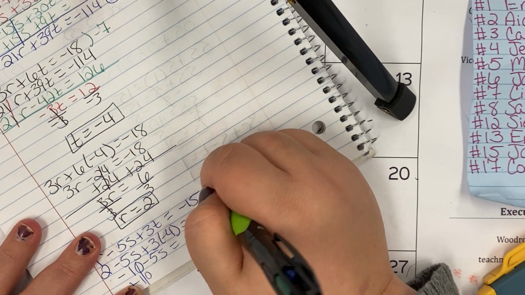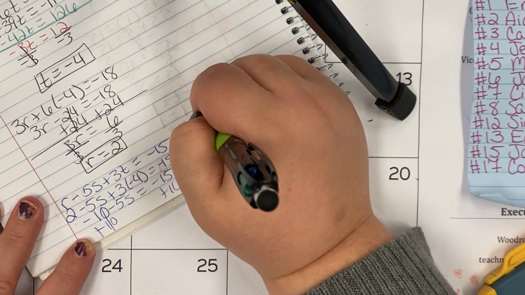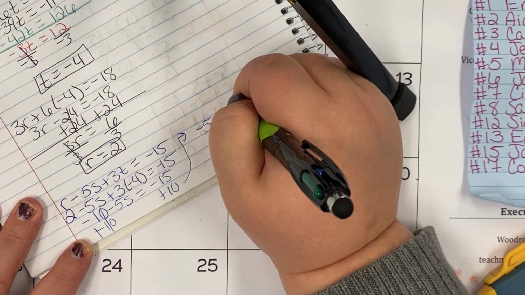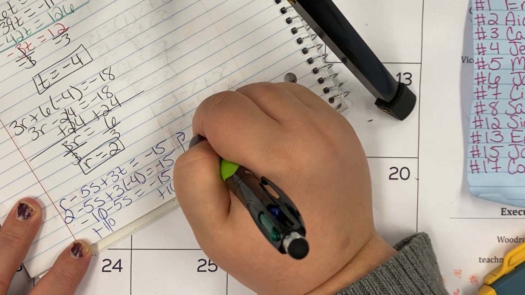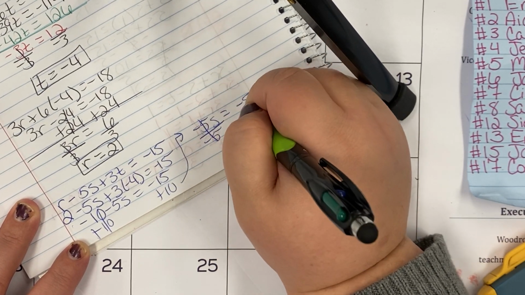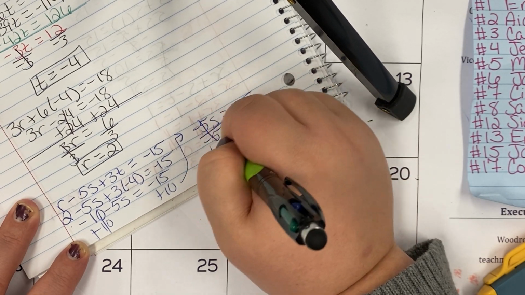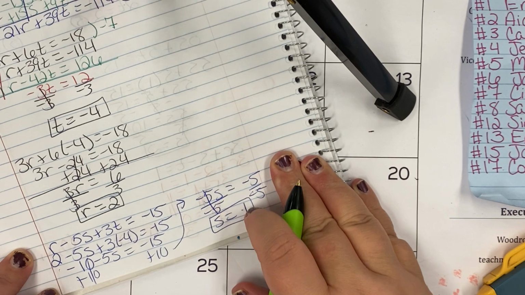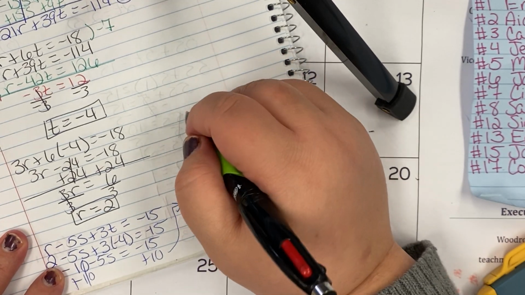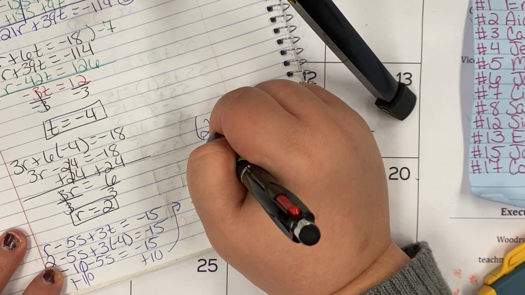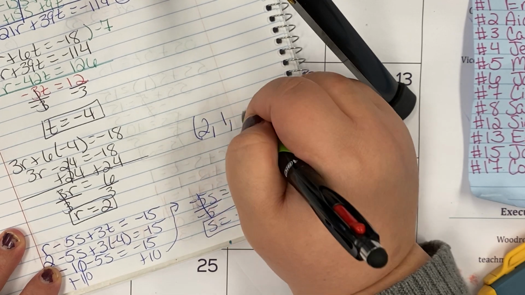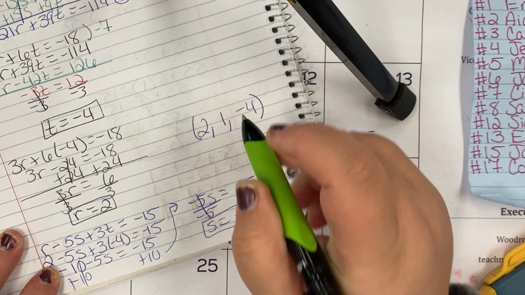Negative 5S is going to equal negative 5, dividing both sides by negative 5. S is going to equal 1. So your final answer is going to be 2, 1, negative 4.